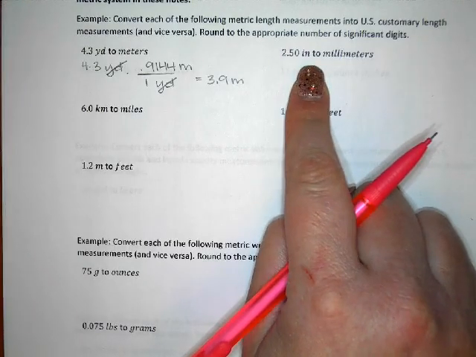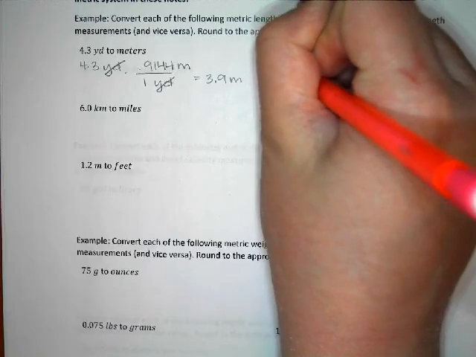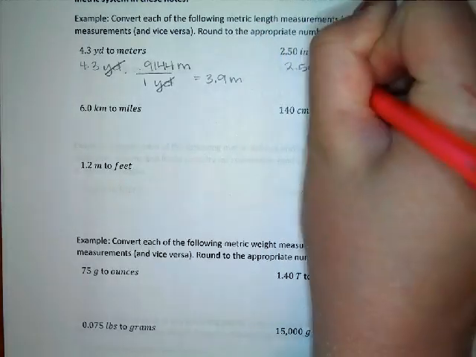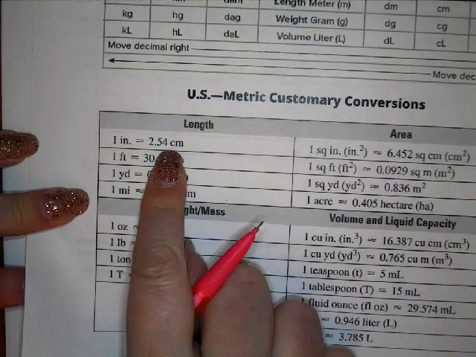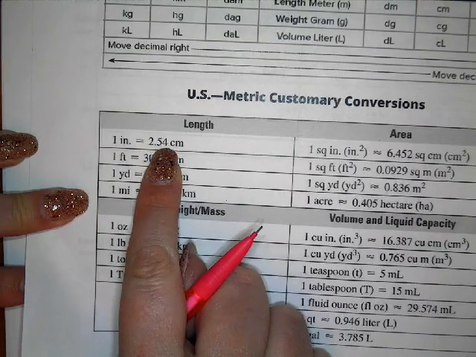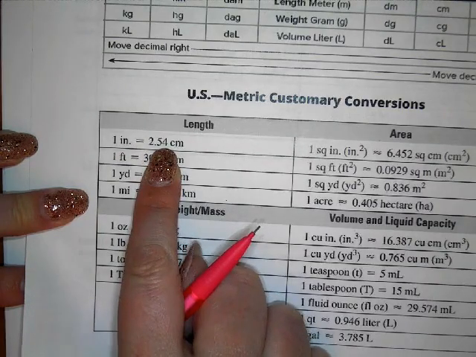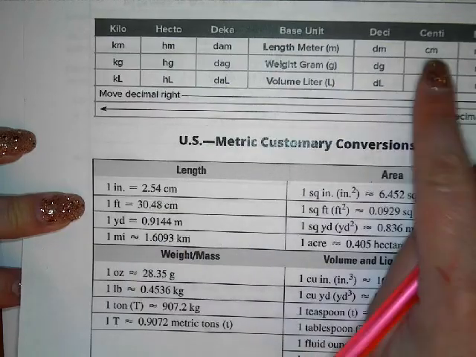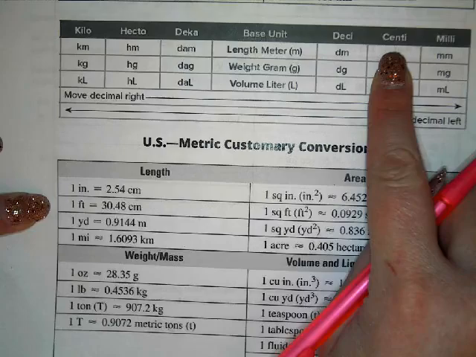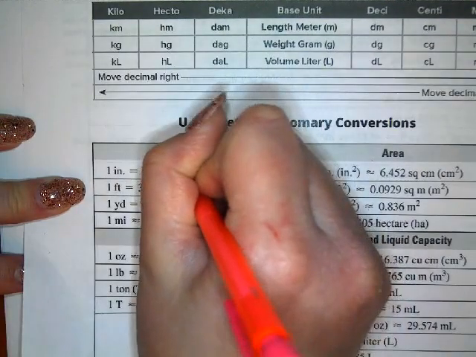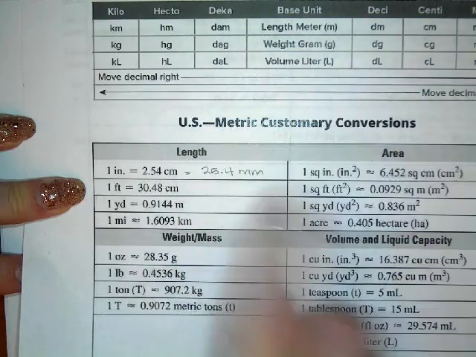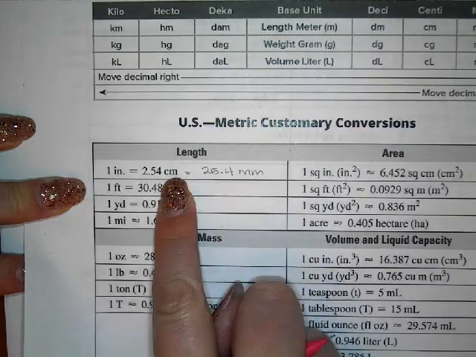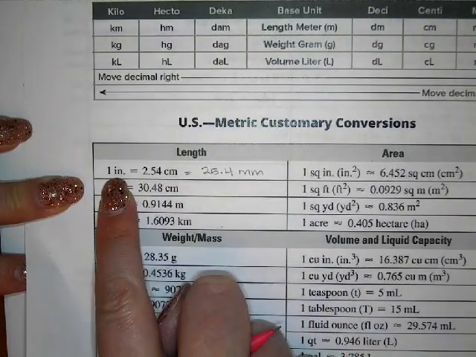2.50 inches to millimeters. So 2.50 inches. I don't have an inches to millimeters conversion, but I have an inches to centimeters conversion. So here I'm going to look up from centimeters to millimeters. I just have to take the decimal and move it 1 to the right. So this is 25.4 millimeters, and I'm just going to add this onto my conversion table, and then I can go ahead and use it. 1 inch is 25.4 millimeters.